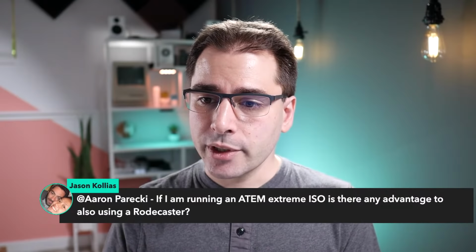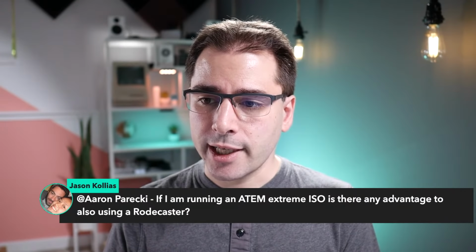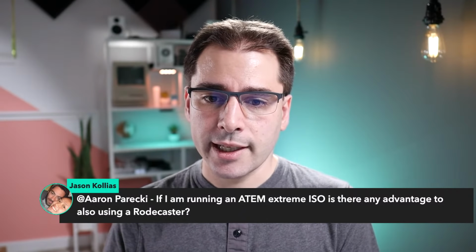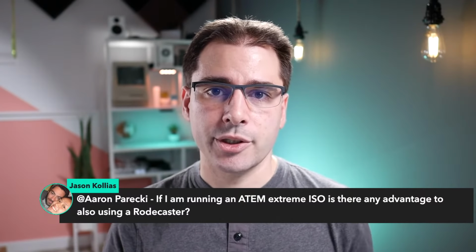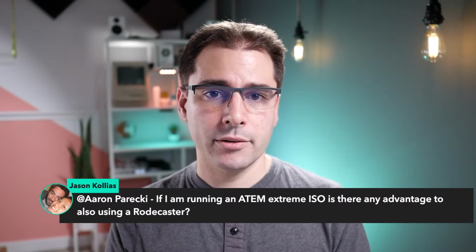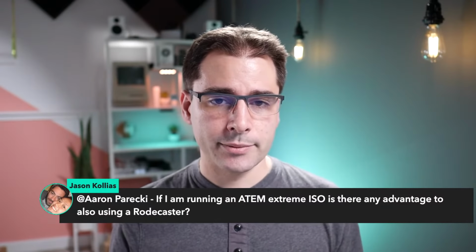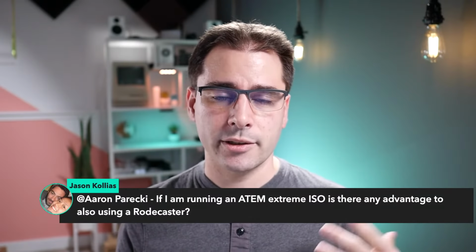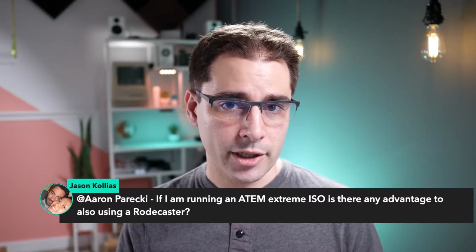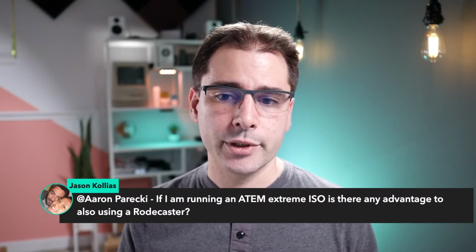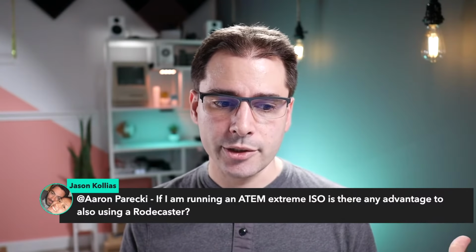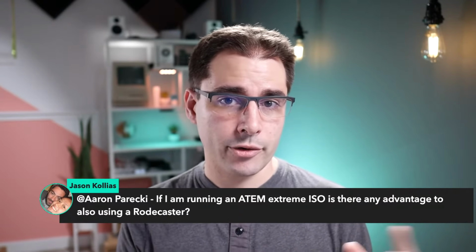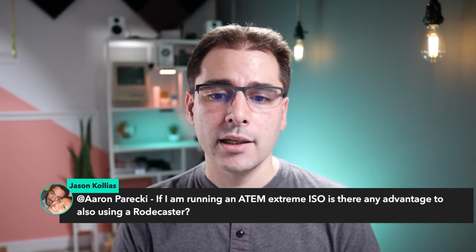If I'm running an ATEM Extreme ISO, is there any advantage to also using a Rodecaster? Yeah, I would say using an external mixer for audio gives you physical control for that audio. The mixer inside the ATEMs is good. The ATEM Mini is good, and you can do a lot of stuff, like the compressor and EQ adjustments. You even have an audio delay built in for the 2 analog inputs. But you do have to use software control or create your own buttons in Companion or something like that.